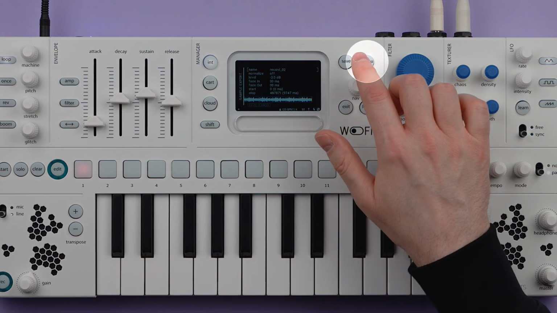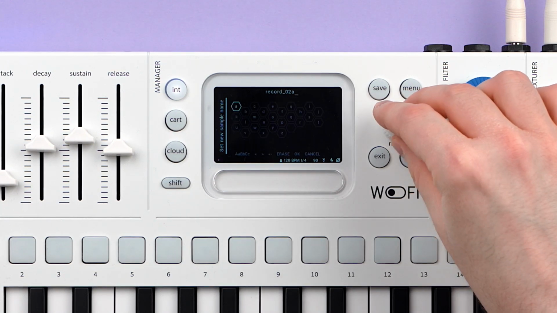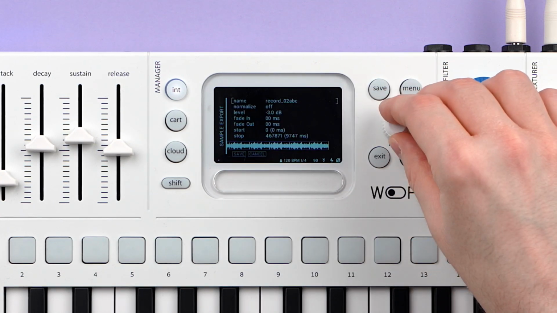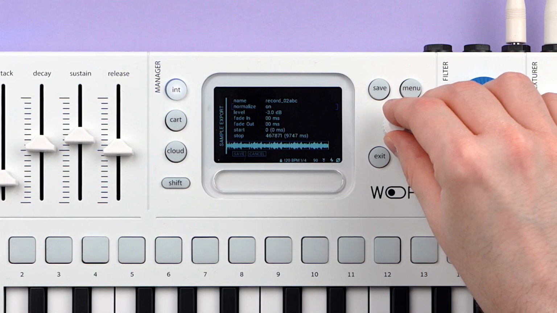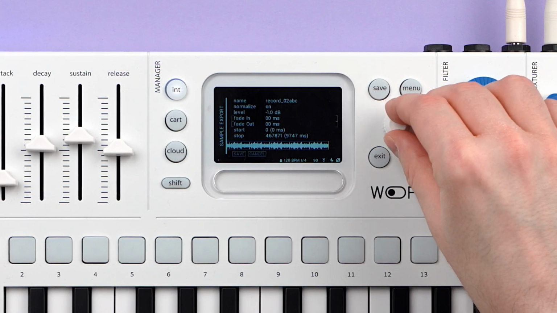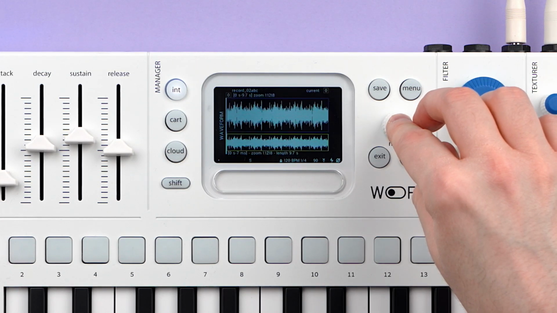Once you're done setting cue points, press Menu. Here you can rename your sample, normalize it and set the maximum level, and save it. Now you can load your sample to create patches with it.